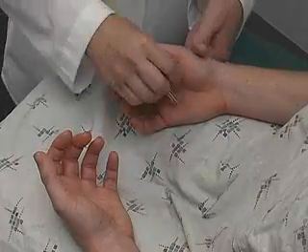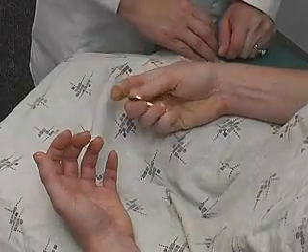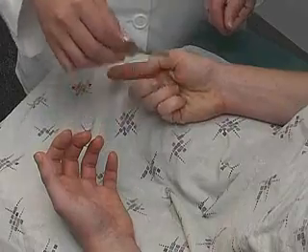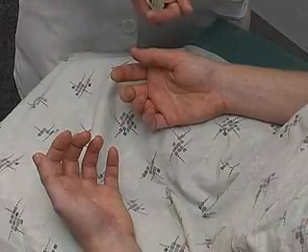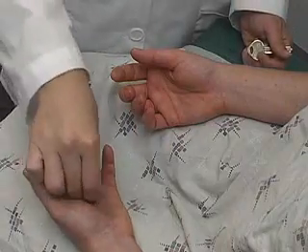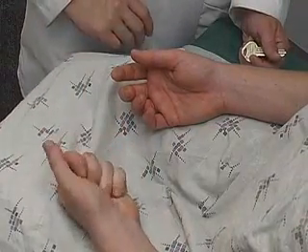To test the patient's stereognosis, ask the patient to close their eyes. Place a common object in their hand, such as a key or a coin, and ask them to identify the object by feeling it.